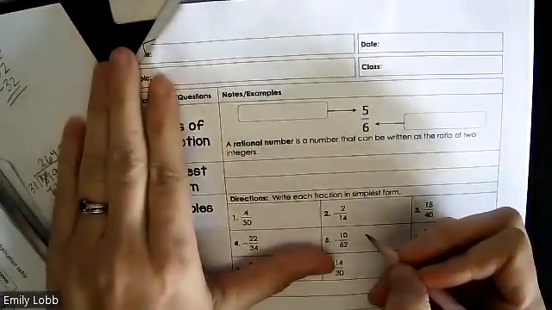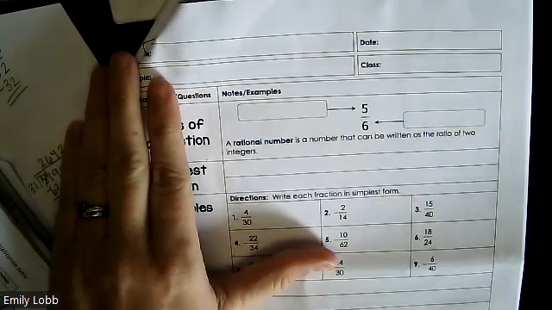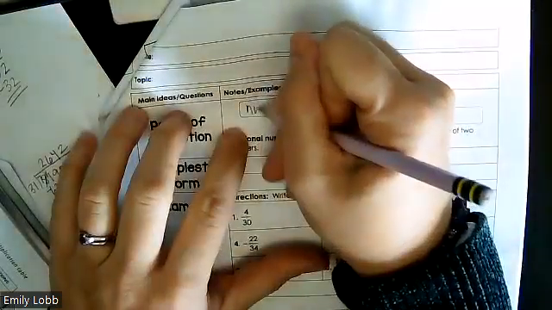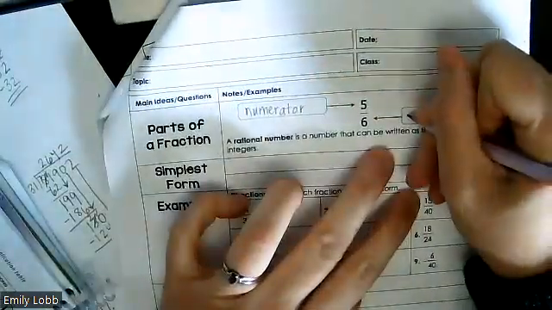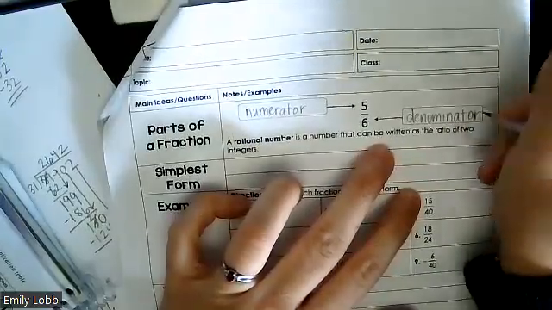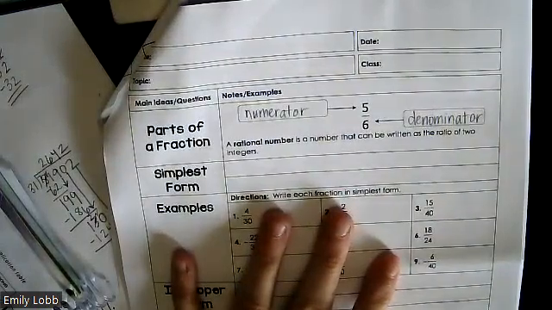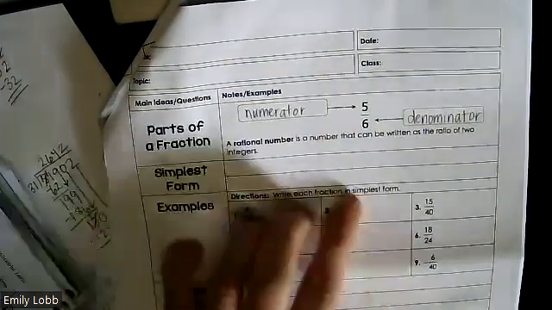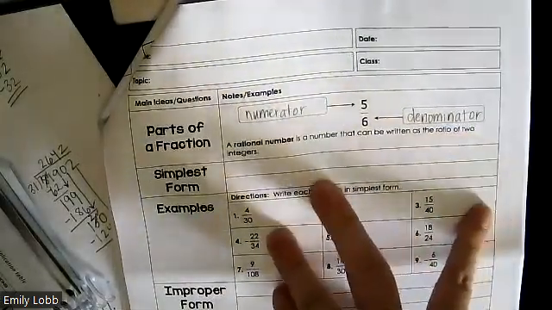We're back to reviewing the parts of a fraction here. All right, this is the numerator. This is the denominator. A rational number is a number that can be written as the ratio of two integers.